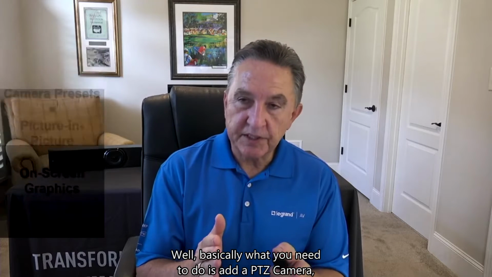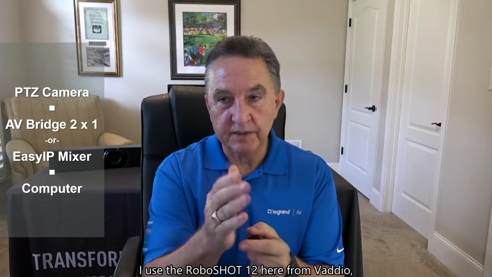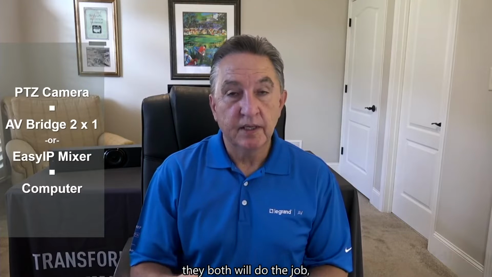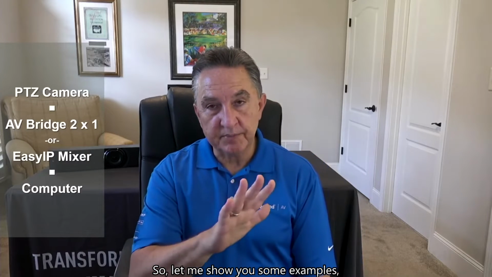Well, basically what you need to do is add a PTZ camera. I use the RoboShot 12 here from Vaddio, AV-Bridge 2x1 or an Easy IP mixer, they both will do the job, and a computer which I imagine you probably already have. So let me show you some examples. Let's go to the whiteboard.